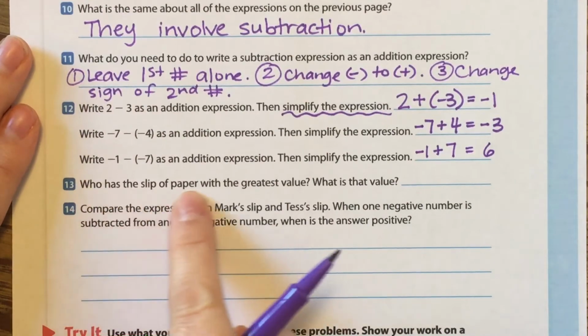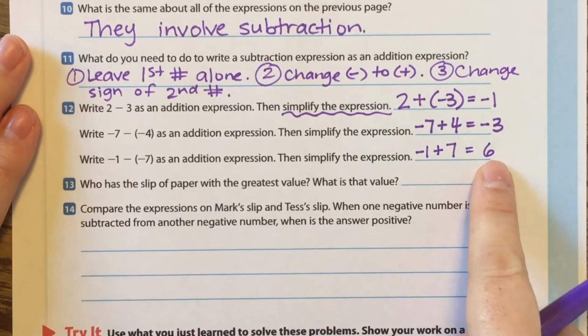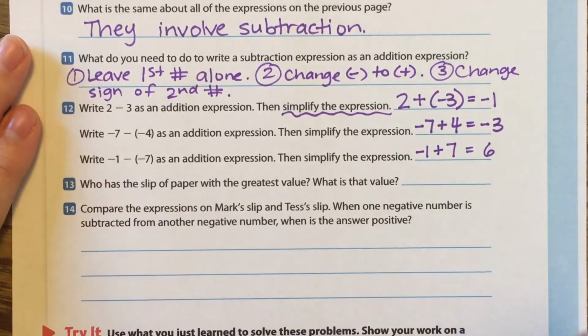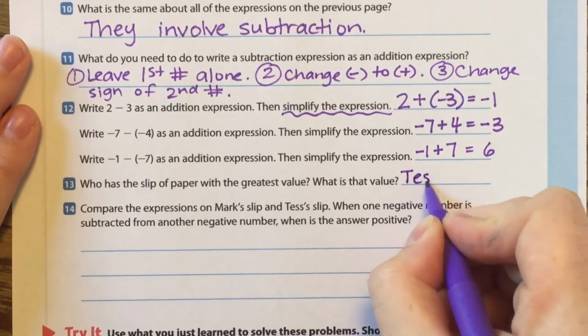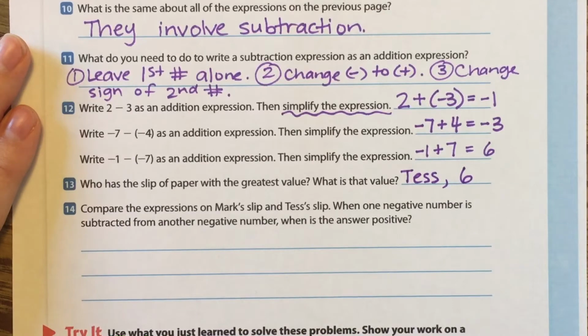So who has the slip of paper with the greatest value, and what is that value? Let's see. The person with the expression negative 1 minus negative 7 was Tess. So Tess was the one with the highest number, and that number was positive 6.